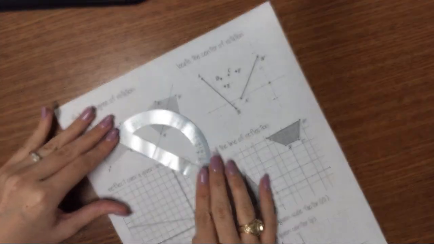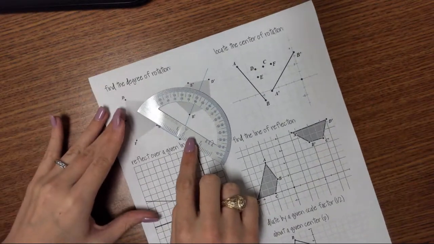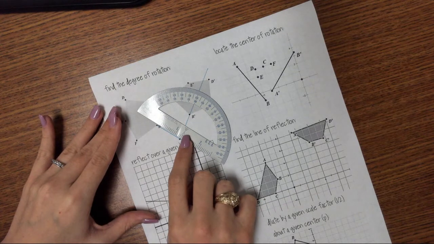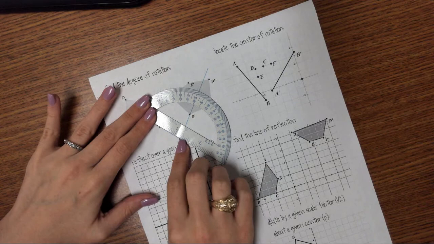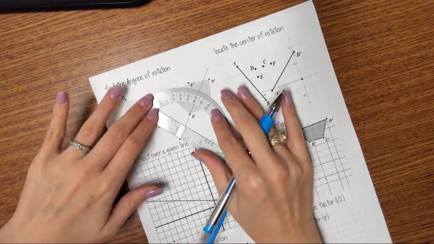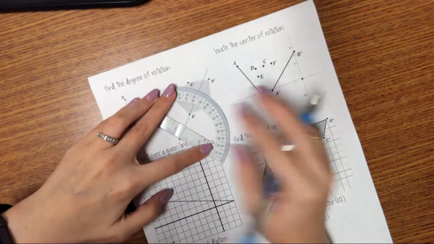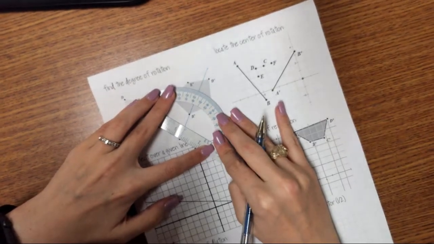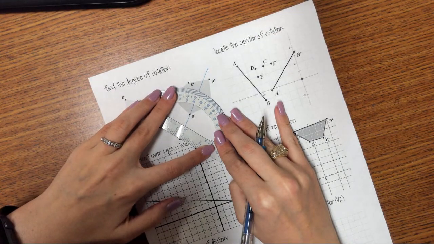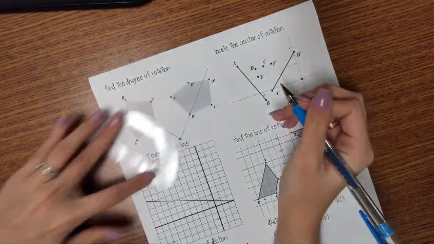You take your protractor, line it up where the center is at the center of rotation. So for this protractor, the little diamond is going to be right above our center of rotation. And you line it up with one of the rays you've created, and you read whatever it says. So this one is about 81.